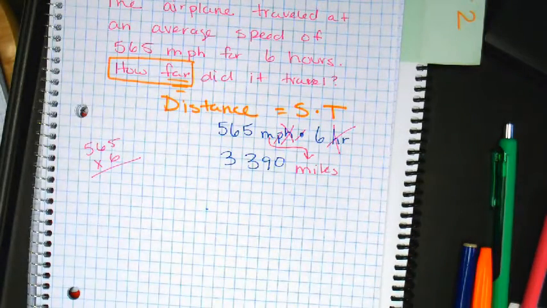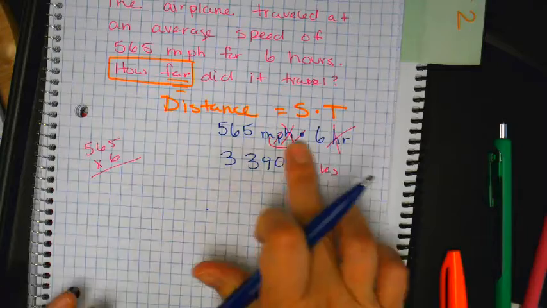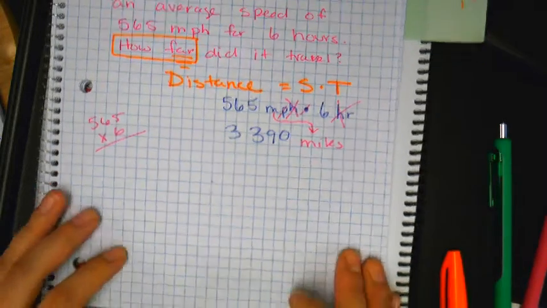So if the words repeat, don't use them. So you see how it's hours, hours? Don't use hours. They eliminate. They go together, go into fantasy land. What word did I not use? Miles. So it's 3,390 miles. My units, miles. Okay, let's do another one. This might not make sense to you until I think the next example. All right, let's write this down.